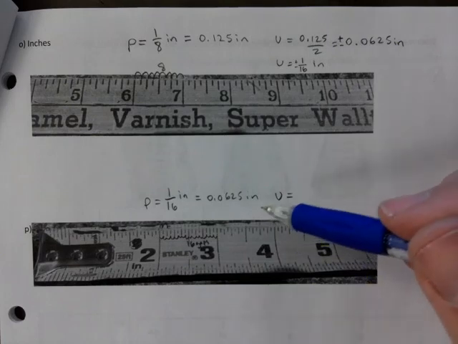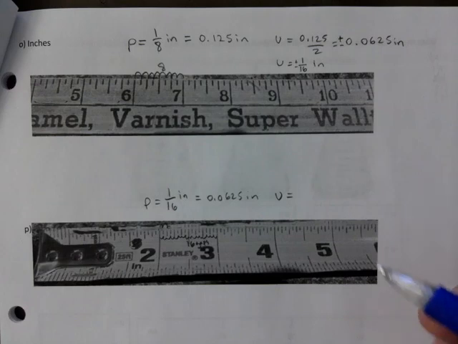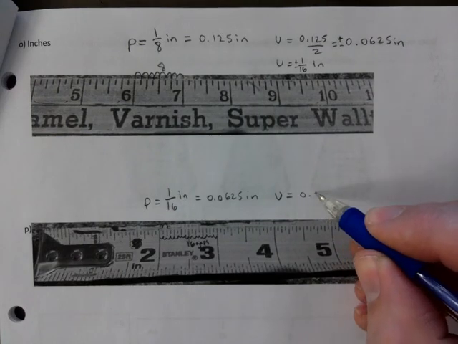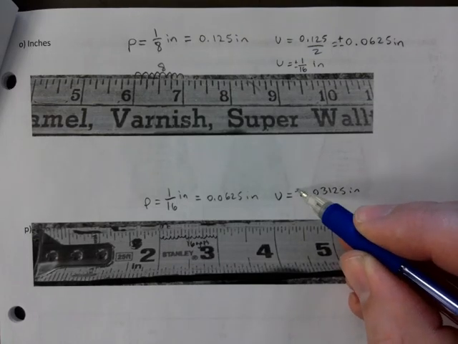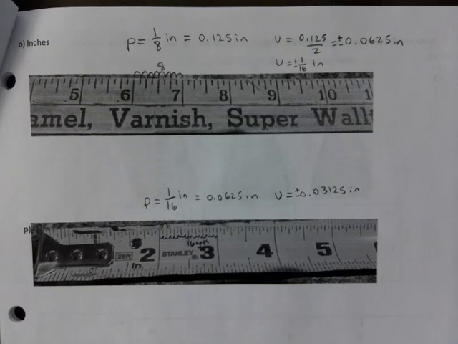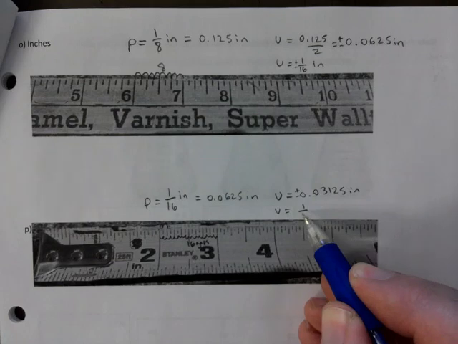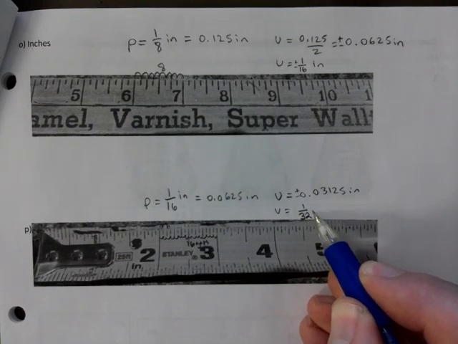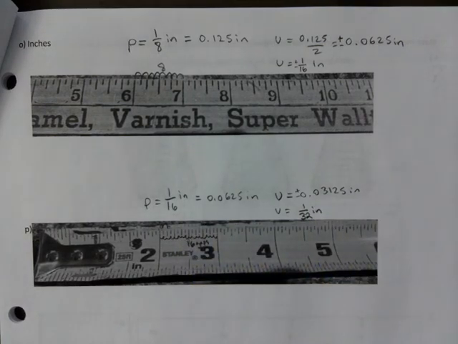For this ruler, or measuring tape, we need to split this in half to get our uncertainty, which is 0.03125 of an inch. What would it be as a fraction? 1/32 of an inch, right? You basically double that. That's how fractions work. If you half it, you actually double the denominator.